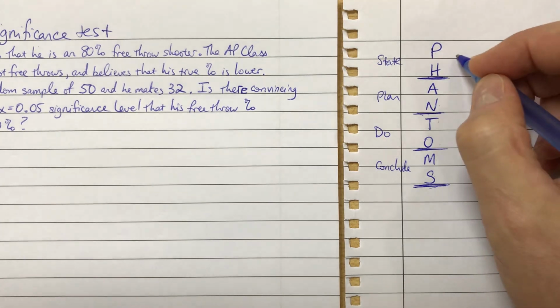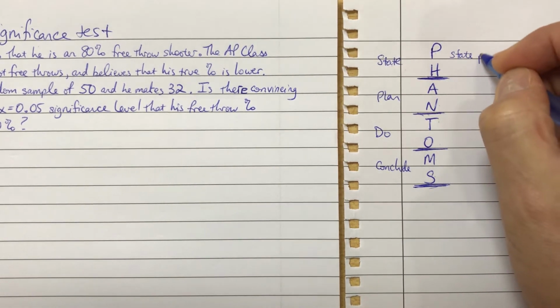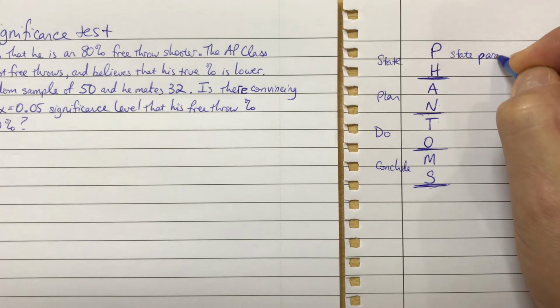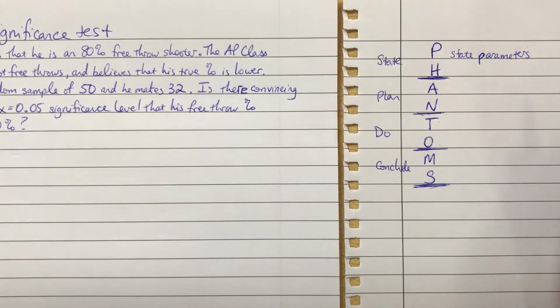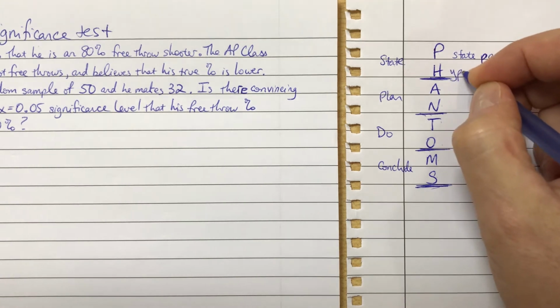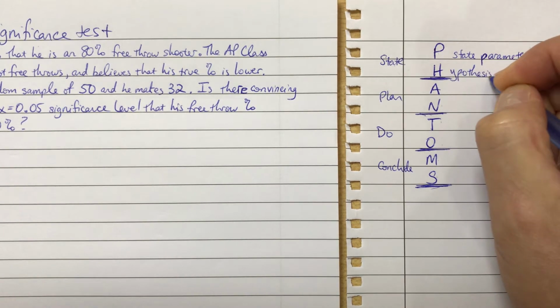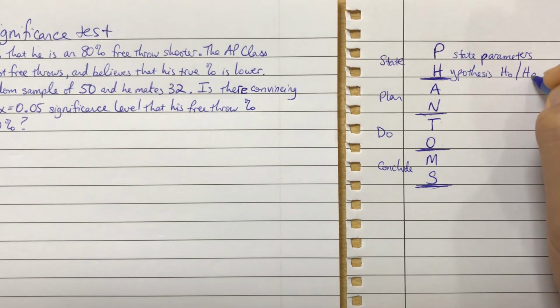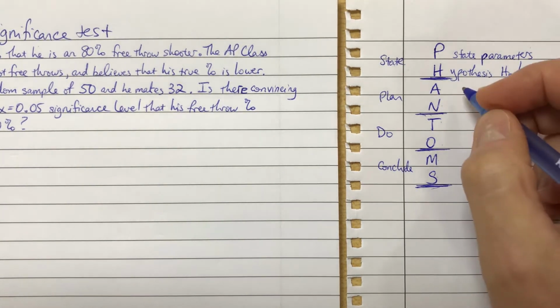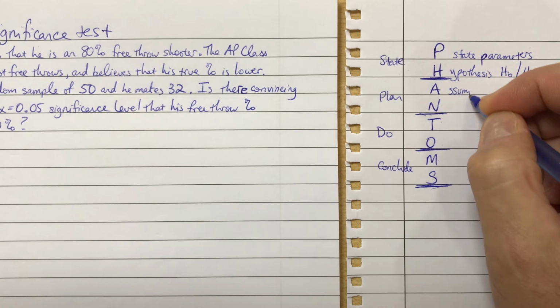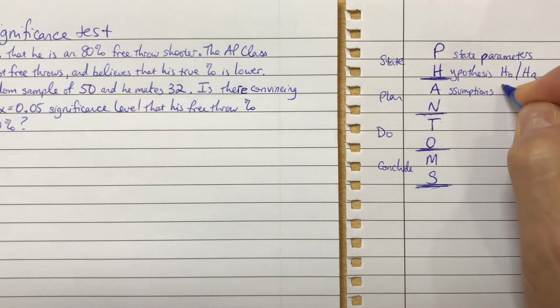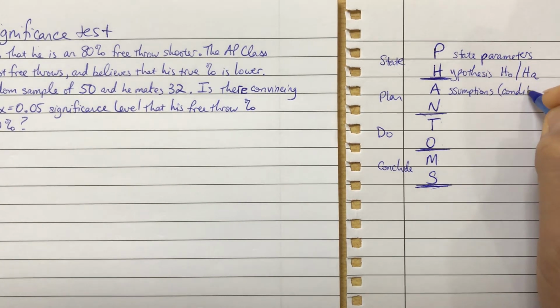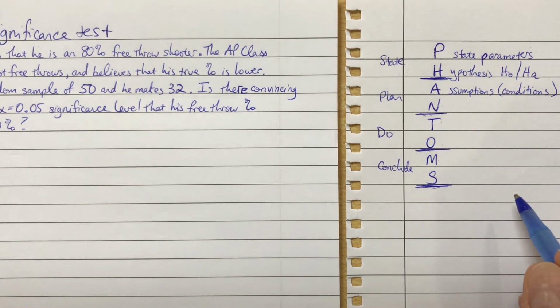And at the end of this, if you'd rather just think of it that way, that's fine. This is just to remind you of all the little things that have to get done in each step. So, P is we state the parameters. That's what the P is standing for. So what is, in this case, the true proportion? H is your hypotheses, your null and your alternative. A is the assumptions. Those are the conditions. So we're talking about the random condition, 10%, and large counts when we're talking about proportions.